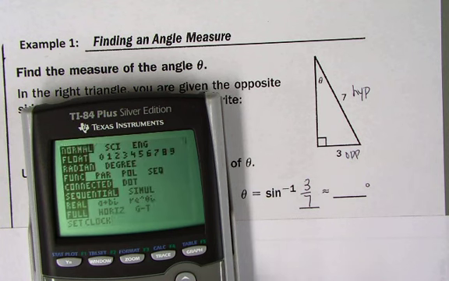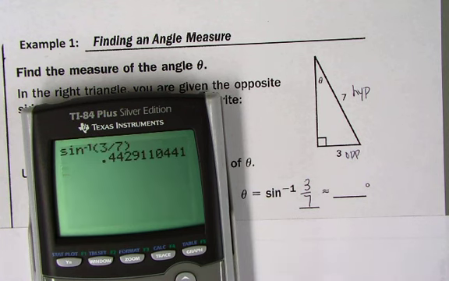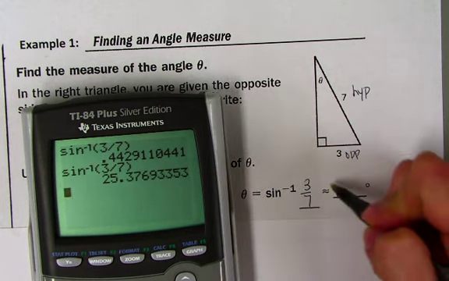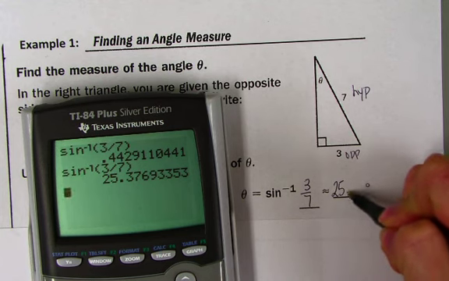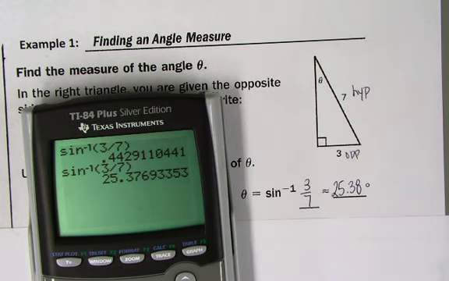And if we change our mode back over to degrees, second sine of 3 over 7 again gives our answer in degrees, which would be 25.38 degrees for that angle.